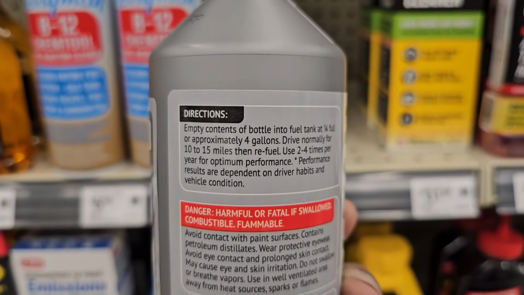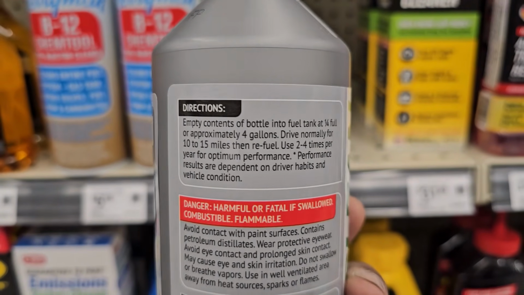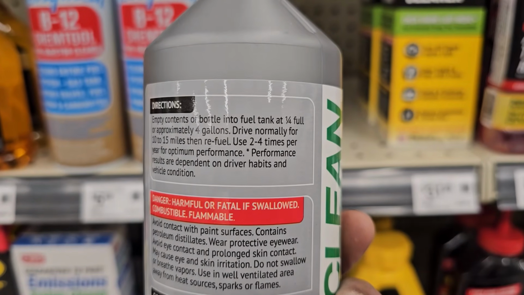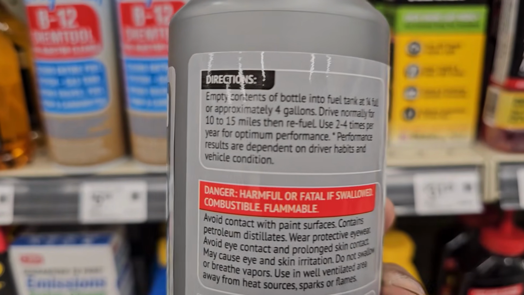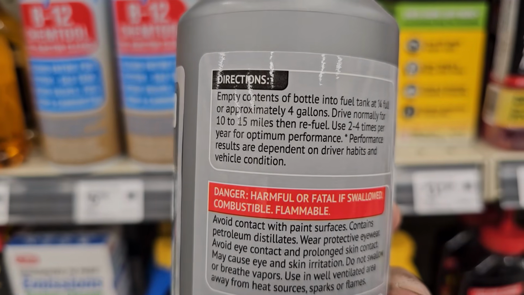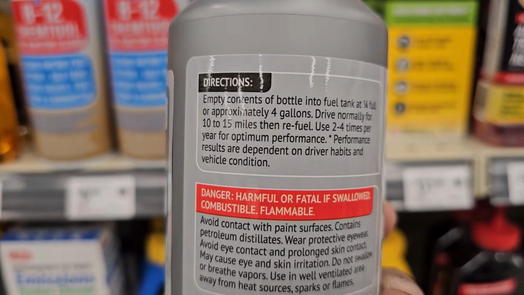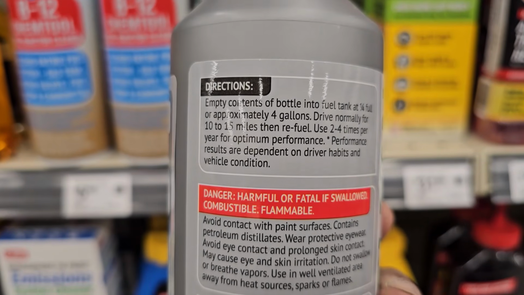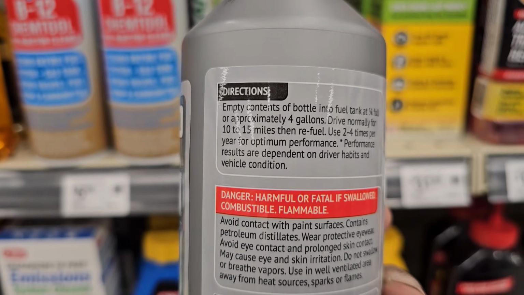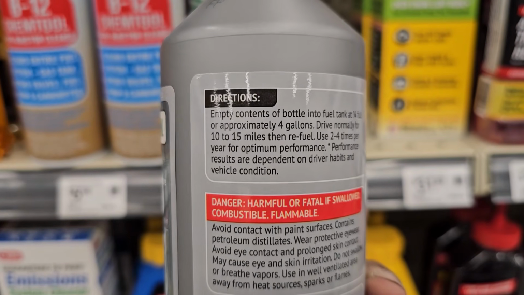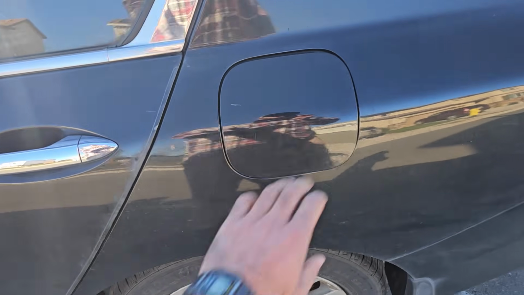Then you just have to continue to drive your car for anywhere between 100 to 200 miles, and the product will do its job and clean out the catalyst, and the check engine light will go off by itself. And if it doesn't do that, then you can go and move on to replacing the O2 sensors and hopefully not replacing the catalytic converter.